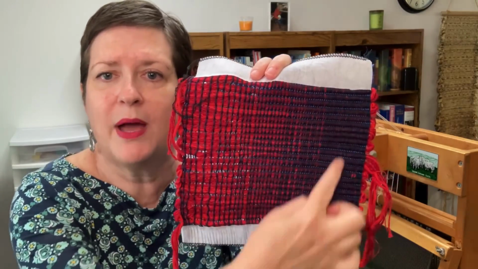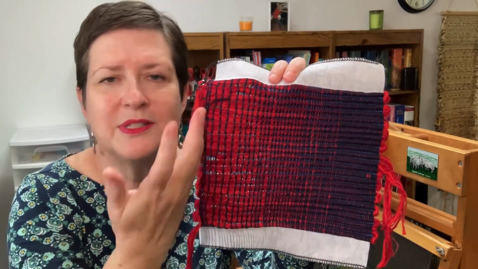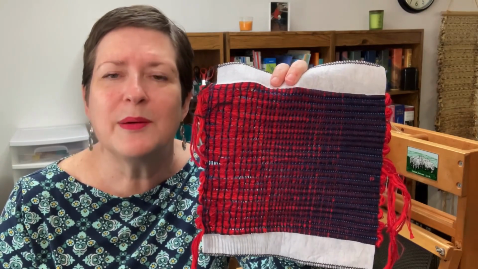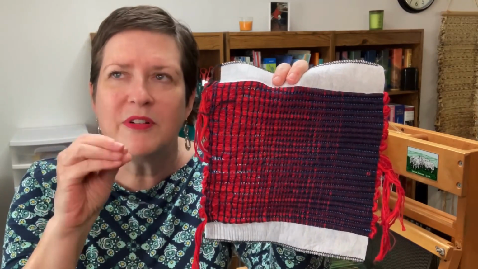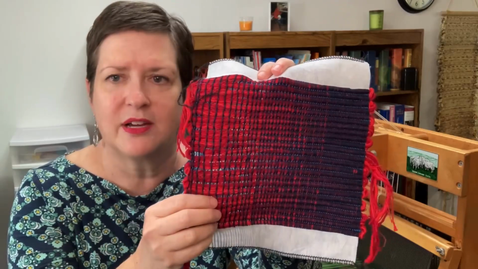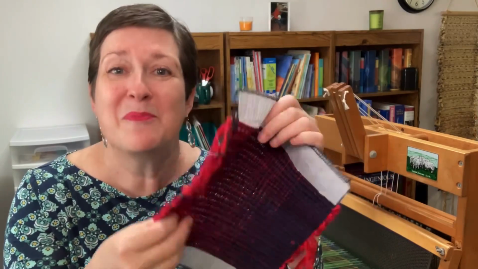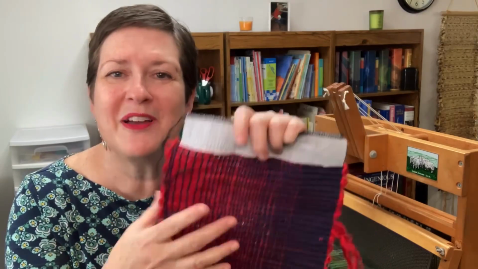Look, you can't see any red here, right? And over here, you see all red. Is that fascinating? Ends per inch is a really important factor in each of your weaving projects. So that's the good news, that it is a very important and very critical part of each project. The bad news is it is hard to change on the fly, right?